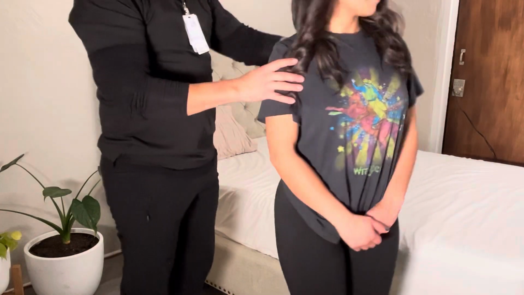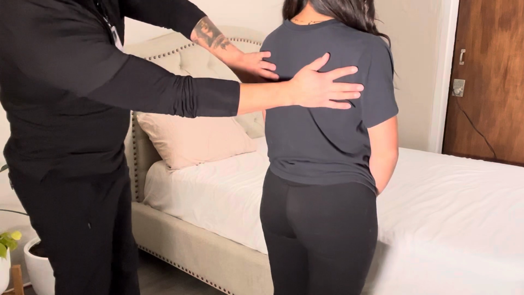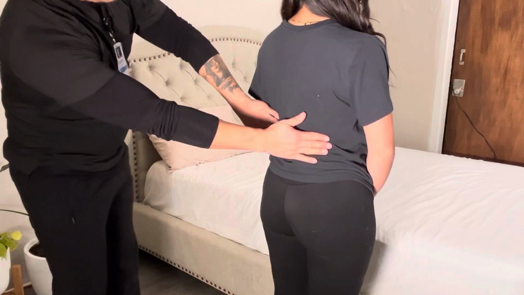Today we are doing a neurological and musculoskeletal exam. This is Daniela, and here we go. So we're going to start by assessing the spine. We have the patient standing in front of me with the back towards me.